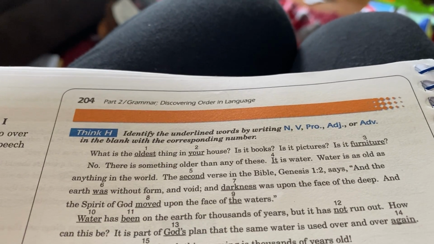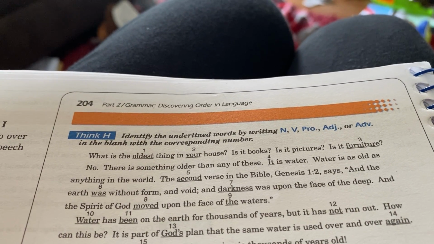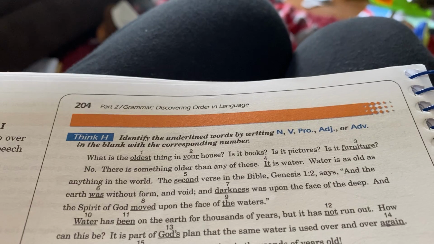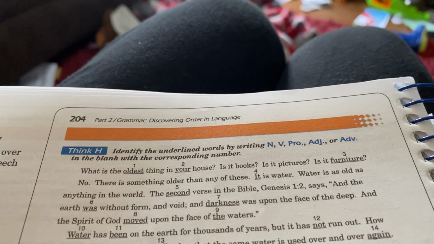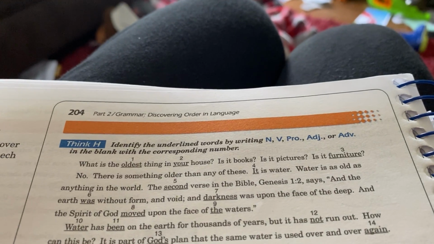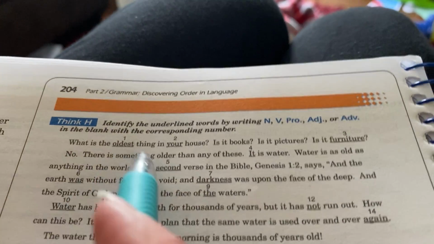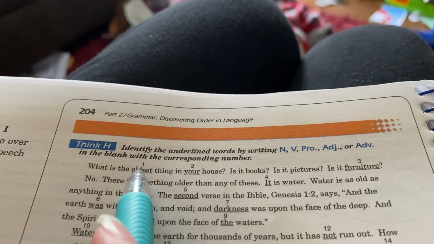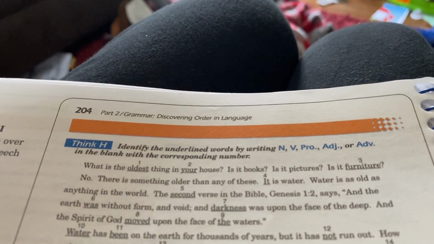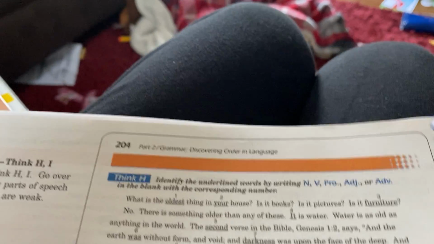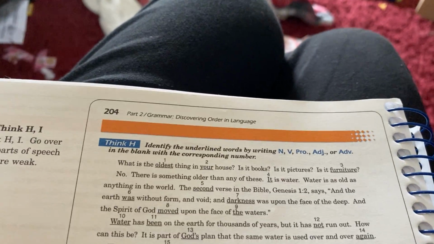So the first one we're going to decide whether it's a noun, verb, pronoun, adjective, or adverb is oldest. What is the oldest thing in your house? So what is oldest? Oldest what? Thing. So what is oldest doing? It's describing things. So number one is what? Adjective. So you will write adjective for number one.